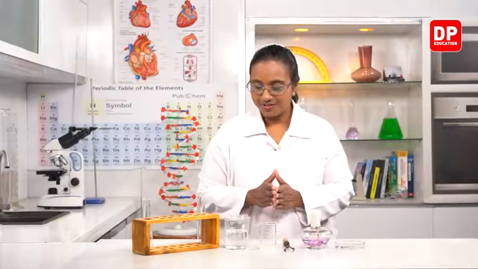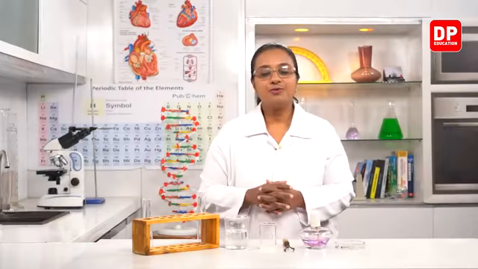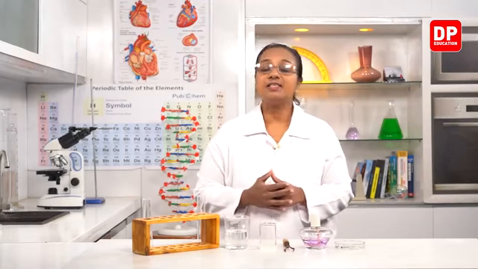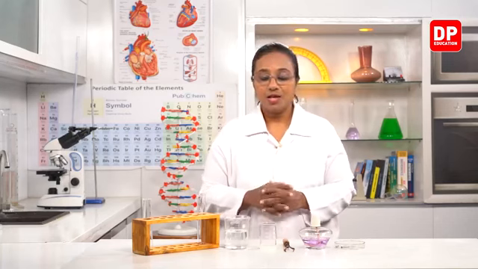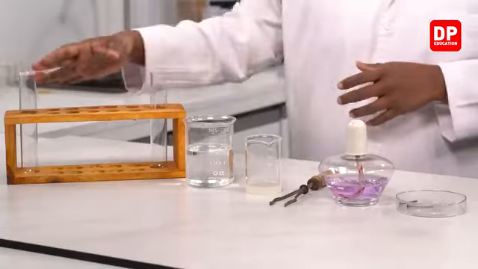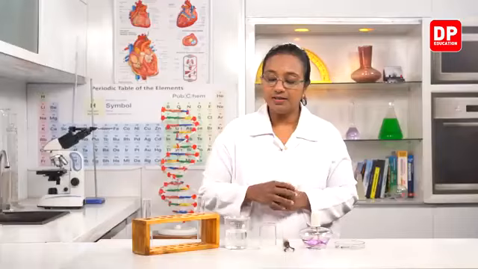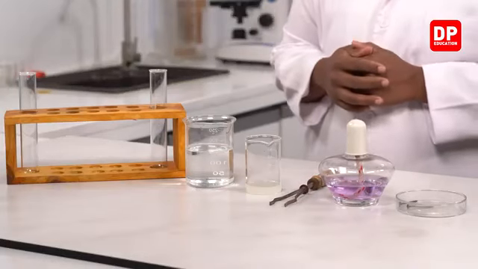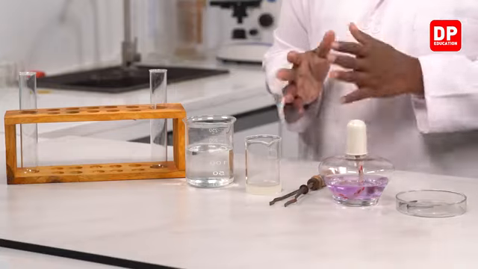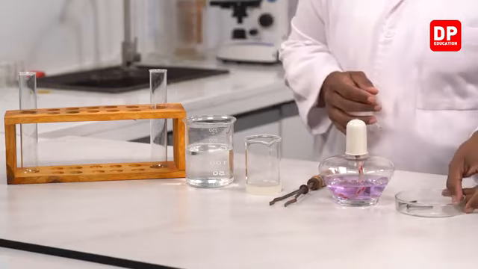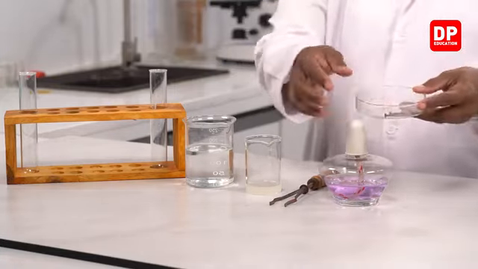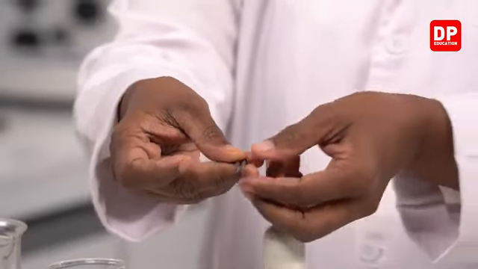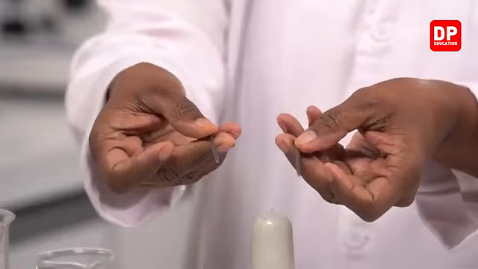Okay, students. Now we are going to do this activity in order to observe whether air is essential for rusting. To do the activity, I have two boiling tubes here. Then we have normal water. Then I have coconut oil here, a spirit lamp to boil water, and we need iron nails. Now here you can see these are clean iron nails. There's no rusting, clean iron nails.